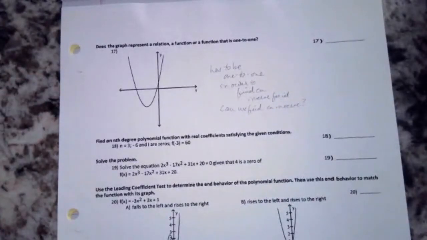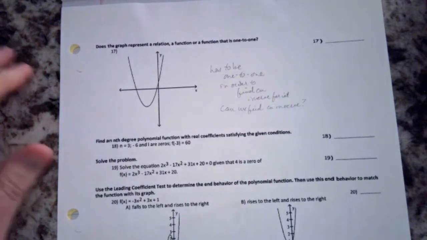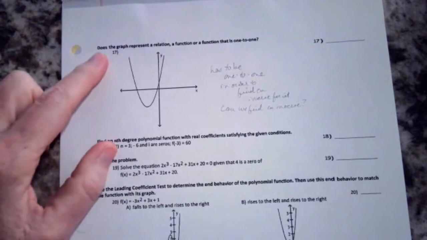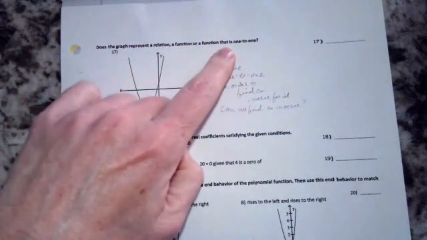Okay, number 17. The answer on this is weird. I think this is a bummed review. I got it from another teacher who's just a wonderful teacher, but I think there's a little problem with the answer here. This is 3 questions.